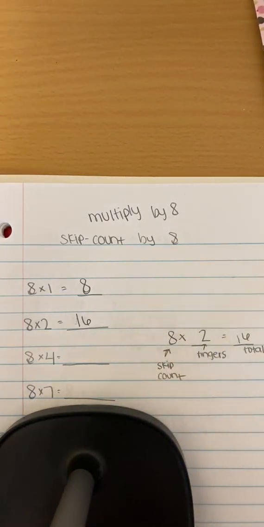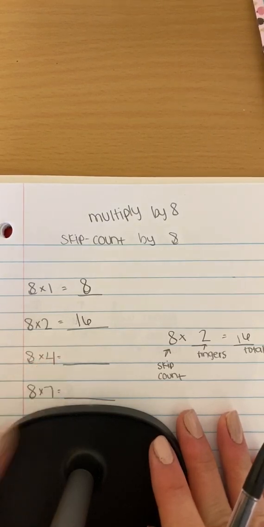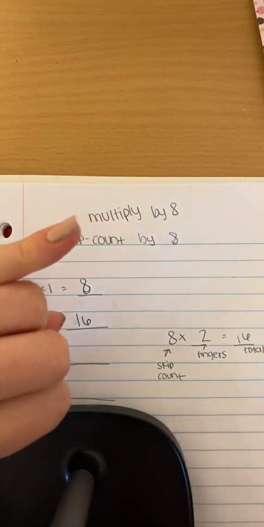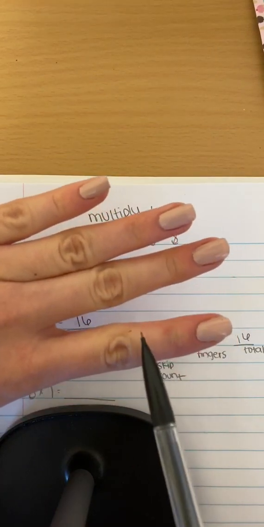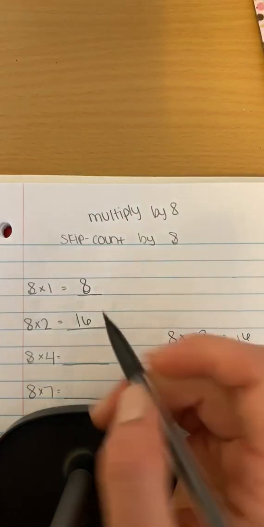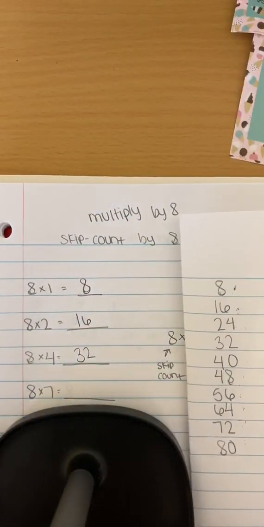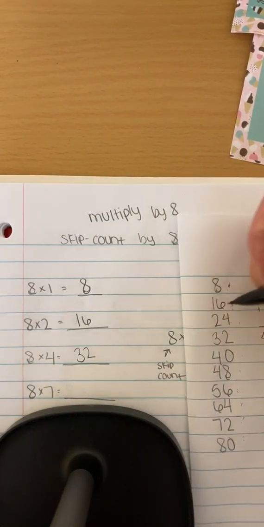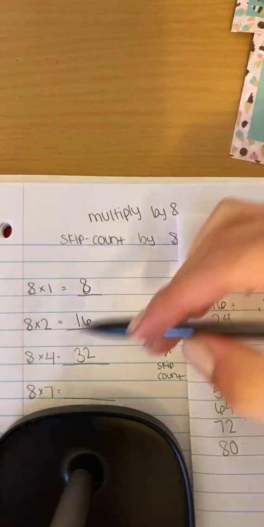Now let's go through the next one. 8 times 4. I'm skip counting by 8 to my fourth finger. 8, 16, 16 plus 8, 24, 24 plus 8, 32. So 8, 16, 24, 32. And then again, I'm going to take my skip counting. So always double check your answers. I can go 1, 2, 3, 4. I made it to 32. And that's what I got as well.